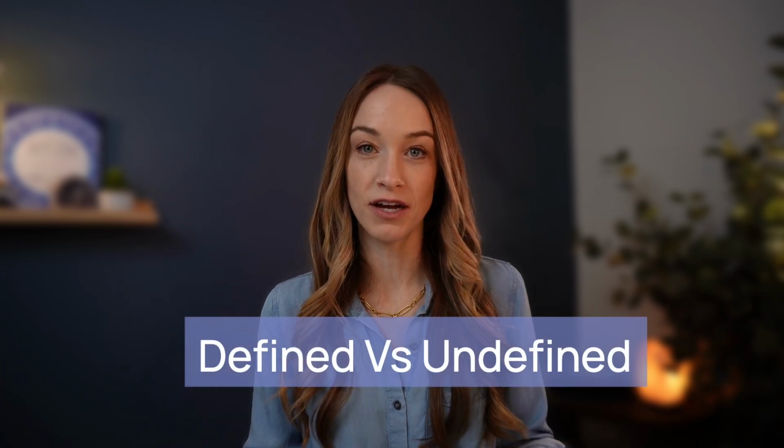Looking at what you have colored in your chart and what you have white in your chart is a great next step. So let's talk about that first. What is a defined center versus an undefined center? A defined center you will have colored in your chart, and that is because you have a gate in that center that is defined and it connects through a channel to another center that is defined, and that gives it a color. And defined means you have consistent access to this energy every day in your life.